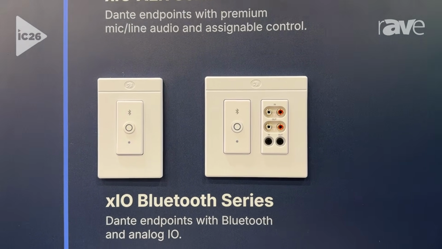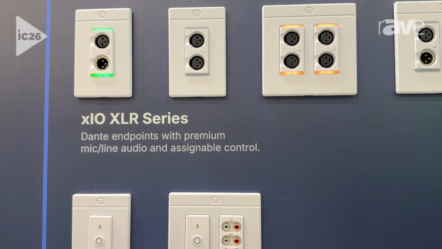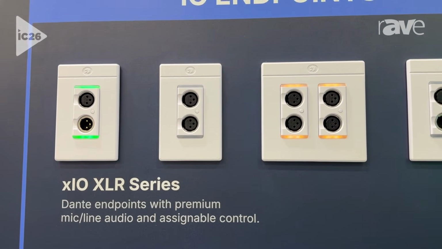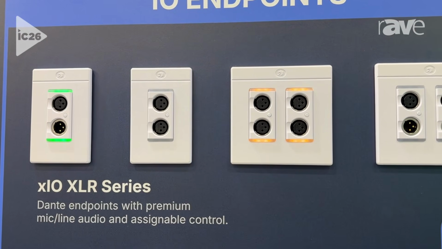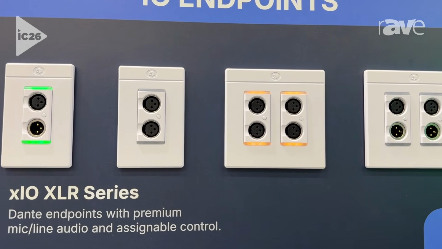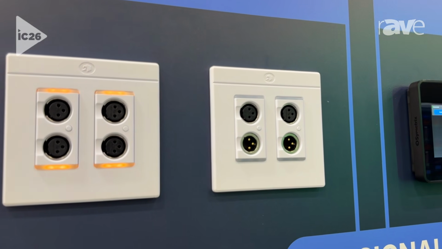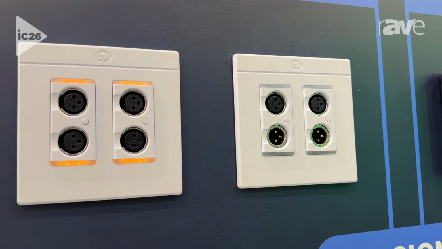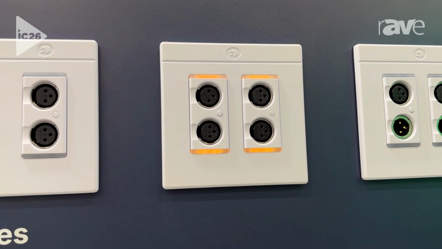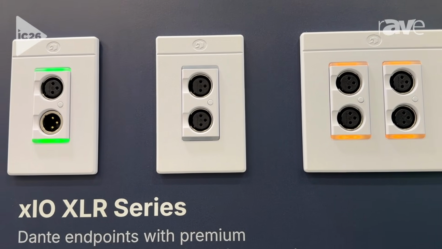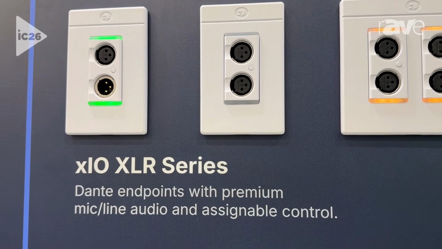And alongside the xIO Bluetooth, the xIO XLR endpoints give integrators high-performance network mic inline connectivity to the edge of the system. These are Dante-enabled, PoE-powered endpoints with studio-grade conversion, transparent mic preamps, and programmable front panel controls. They are a strong fit anywhere you need a clean, reliable analog I/O to the network.